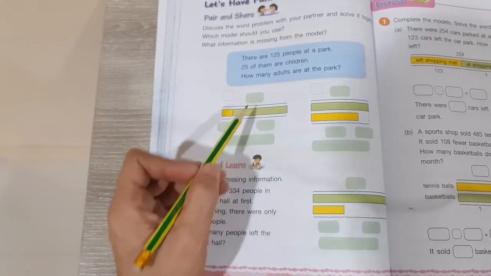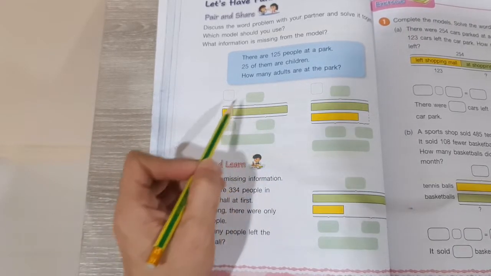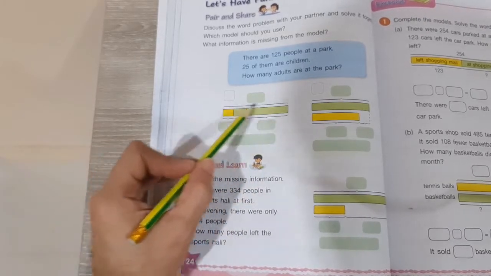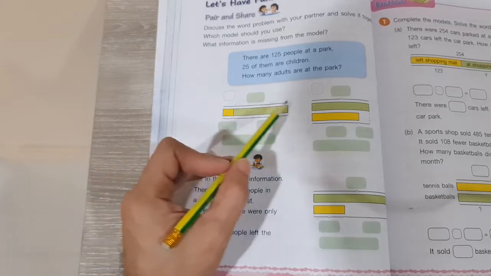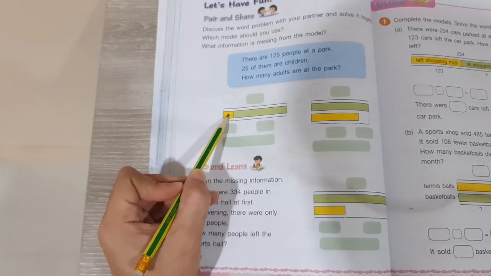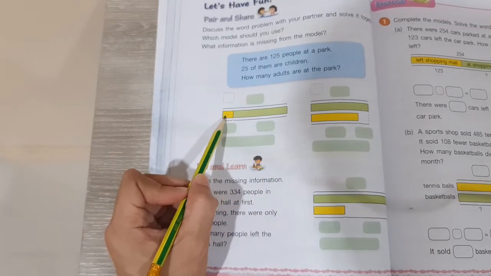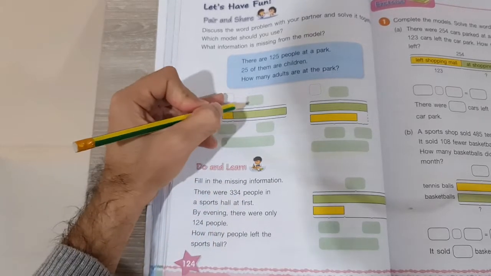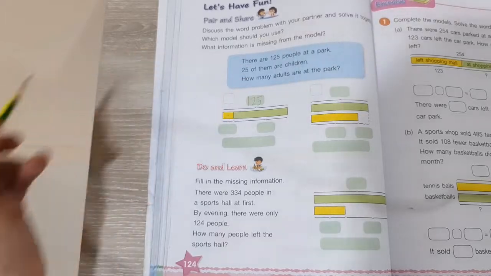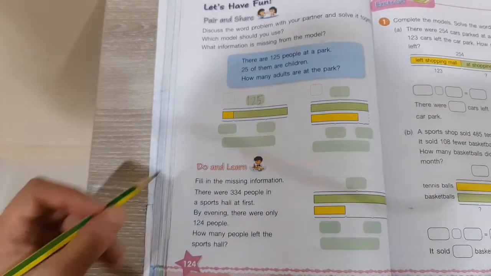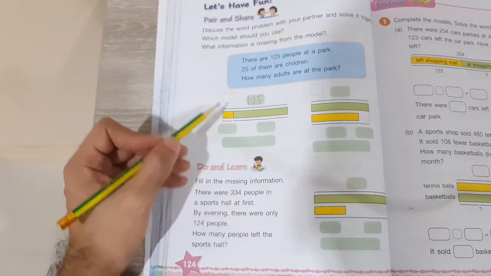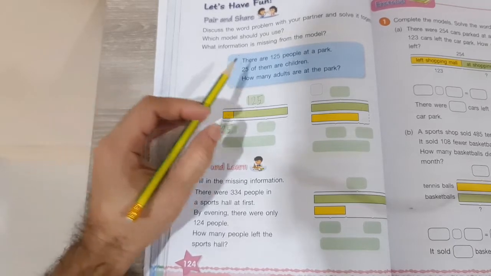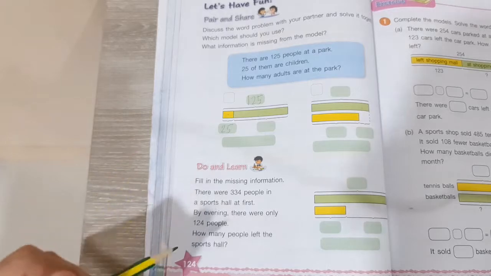Let's fill in the numbers for the bar model. So this is the total number of people at a park, the yellow and the green. If you put two numbers here, that will be the total. So we write there 125 people at the park. And how many children? 25. Now, how many adults are there?